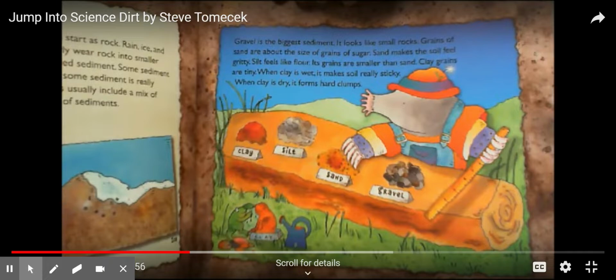So as I was listening to this page, I was wondering what the word silt means. As I read in the text, it says silt feels like flour. Its grains are smaller than sand. So I'm thinking about silt, I know it feels like flour, so it must be powdery. And the grains are also smaller than sand, so they are really, really small. Then I'm going to look at the picture, use the context clues of the picture. And I see it there, and it's kind of gray, kind of whitish. So from using my context clues, I can figure out that silt is kind of a powdery material. It feels like flour, and the grains are very small, even smaller than sand.